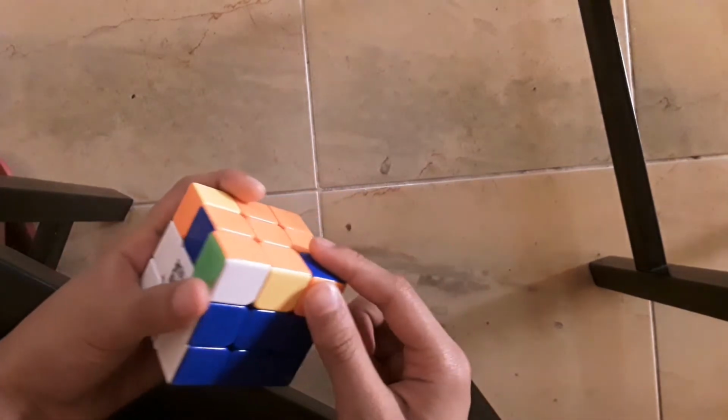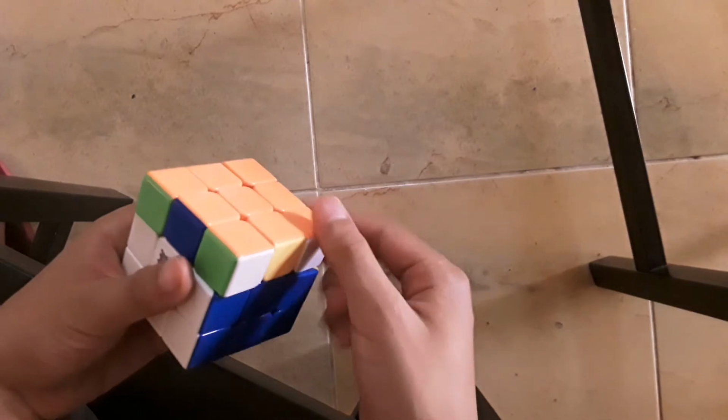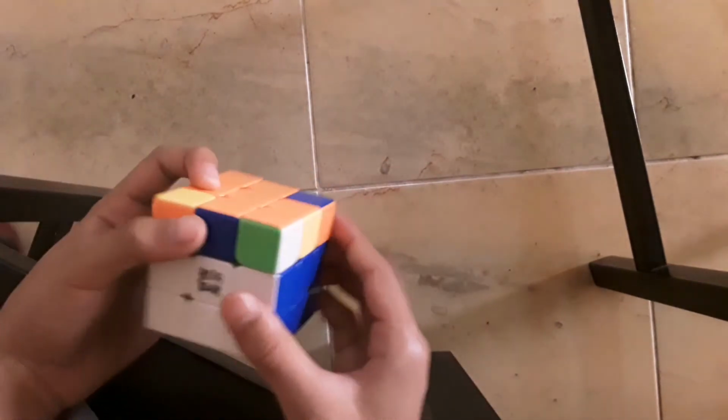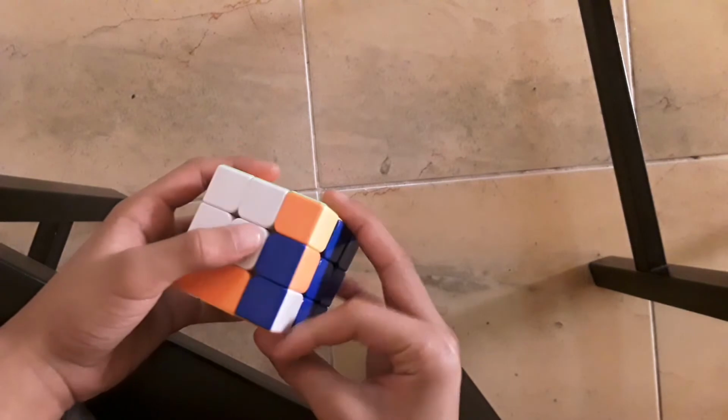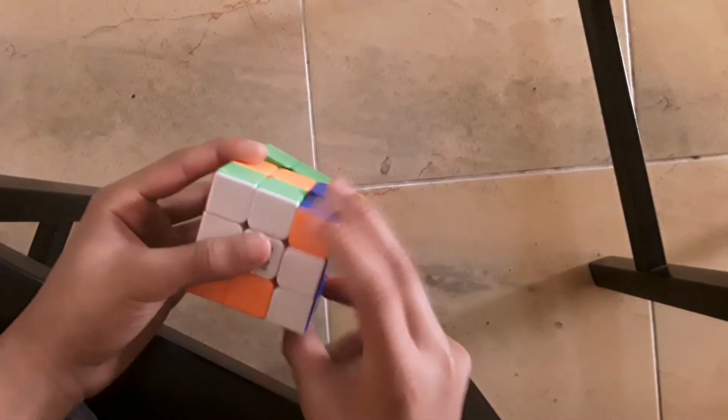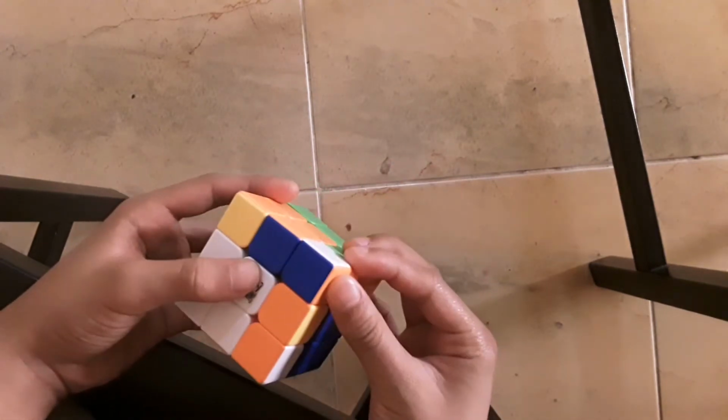So you can't just flip it like that, because that's not allowed in cubing. So what you want to do is R prime F R B prime, R prime F prime R B.